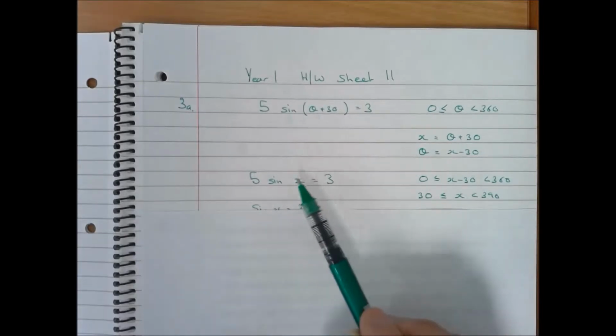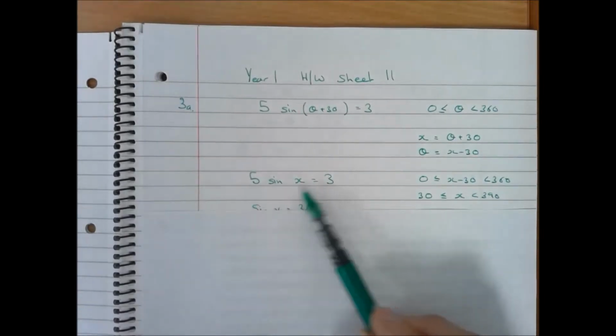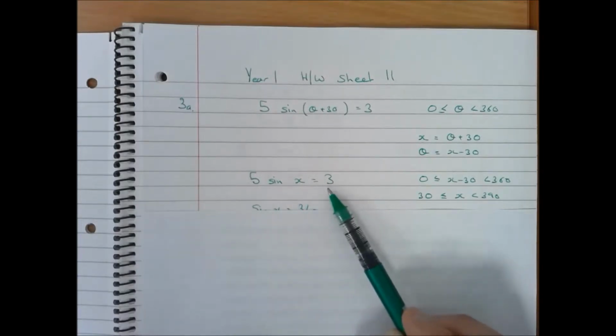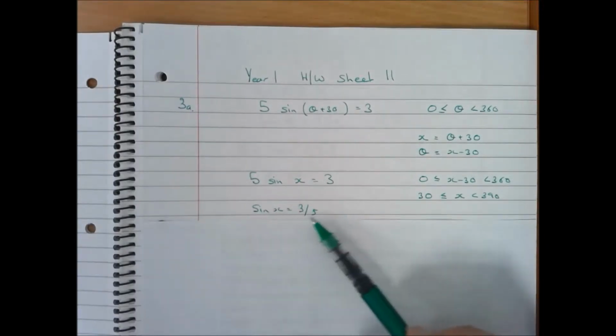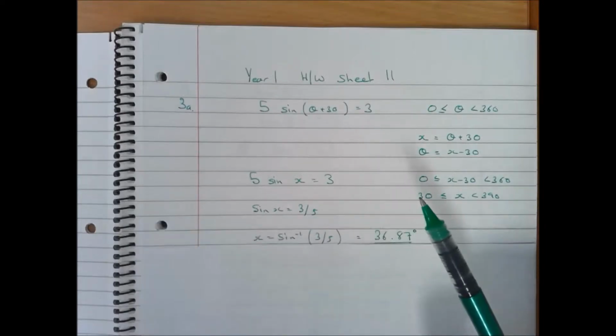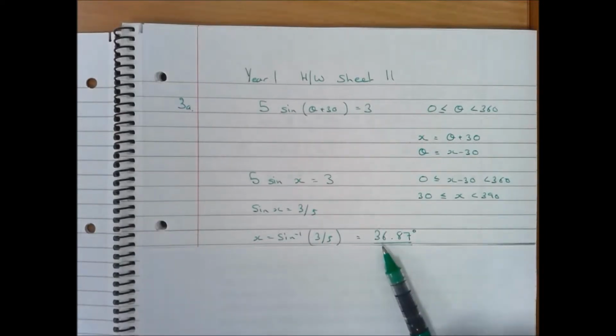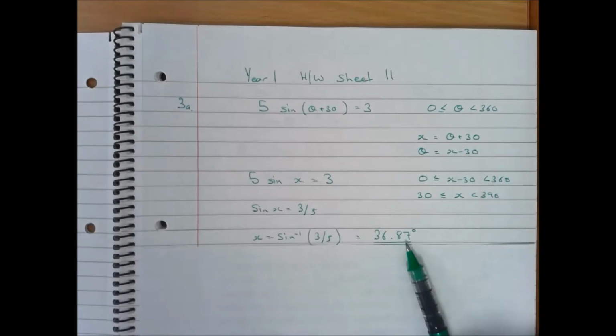And I will substitute x into the equation. So a nice clean equation here, 5 sine x is equal to 3. So sine x equals 3/5. This gives me a solution of 36.87 degrees for x.